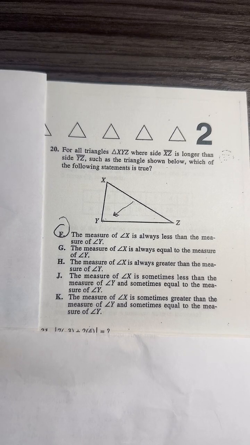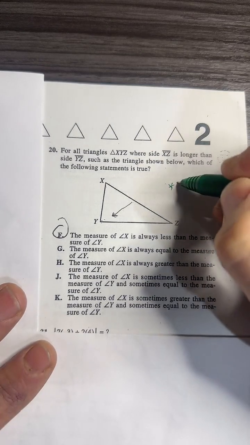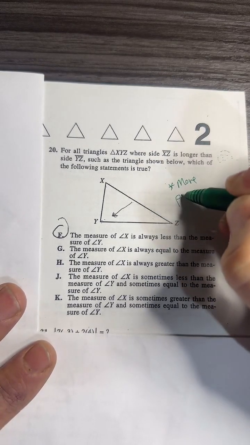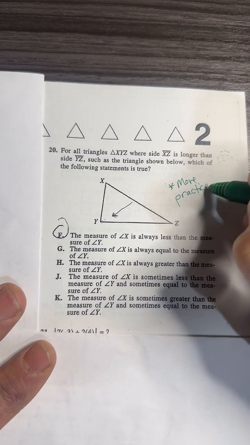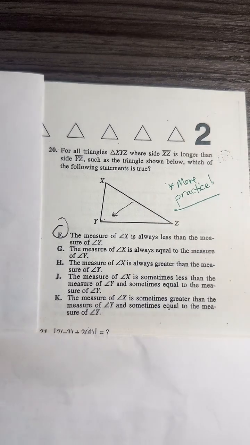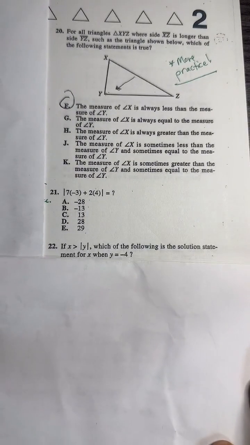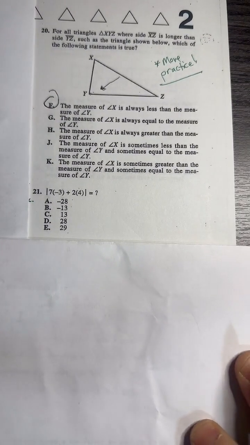And the only way you know that is if you stick around and do more practice. I always get asked, hey, Math Be Real, Strem, how do you get better at ACT math? Do you know how? More practice. You got it. More practice.